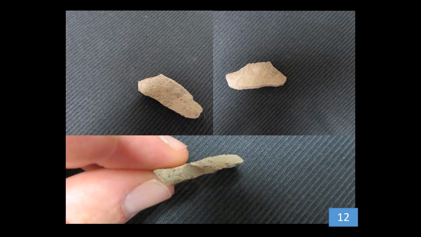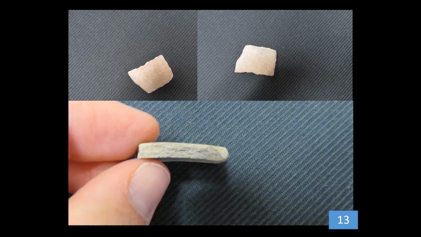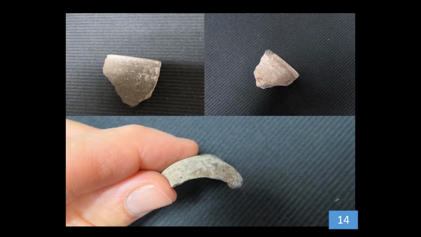Okay. The texture is rough on both sides of this. It's a rock. The texture is smooth on both sides of this one. It's a ceramic. This one has a lip or a rim. It's a ceramic.